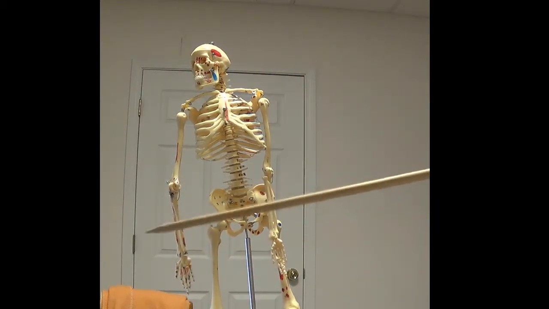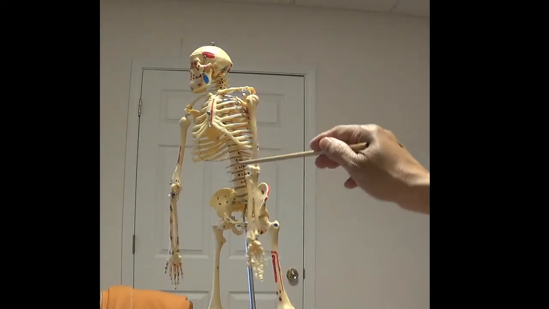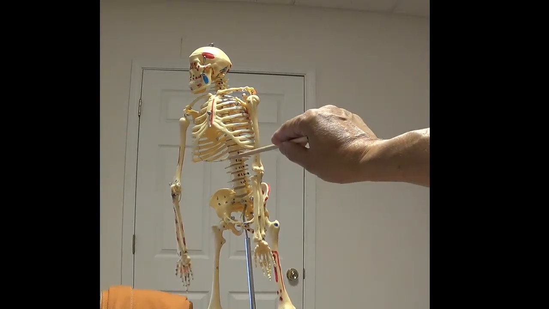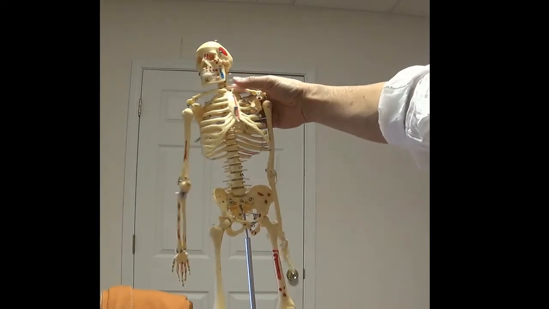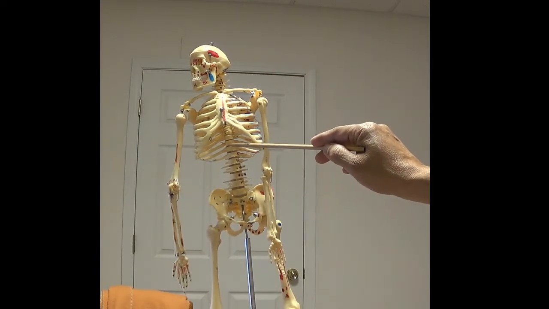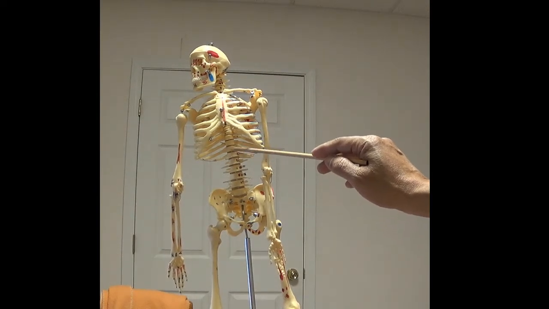Okay, and then the vertebrae are attached to each other by the intervertebral discs. You see the fibrocartilaginous discs attach the bodies of the vertebrae, so intervertebral discs.